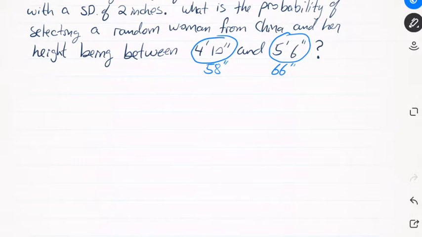So before I go anywhere, this value up here, the 62 inches, this is x bar. And then over here, the standard deviation of 2 inches, that's s, which, in the formula for (x minus x bar) over s. So these two other values that I want to be between are going to be x's.